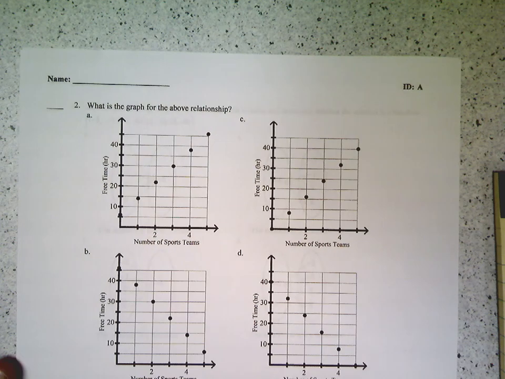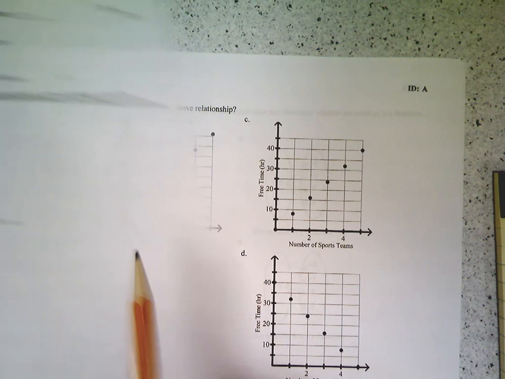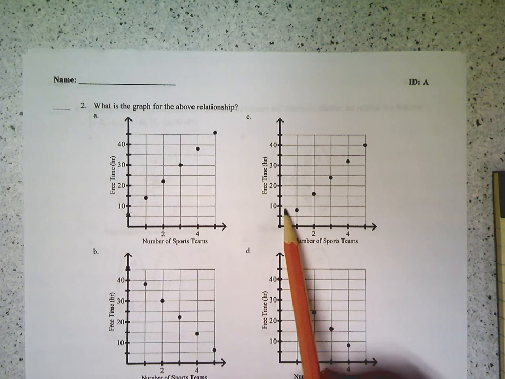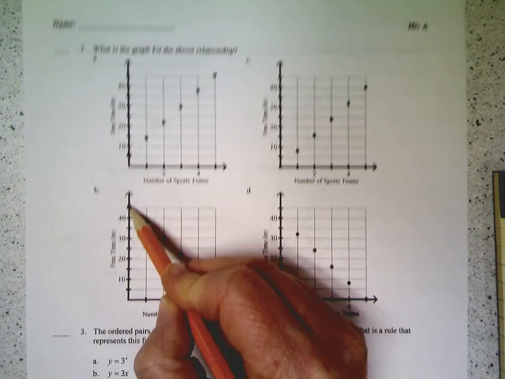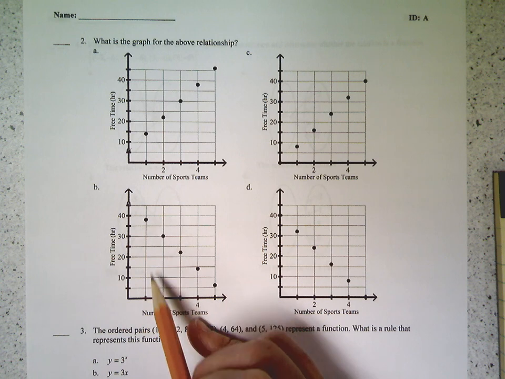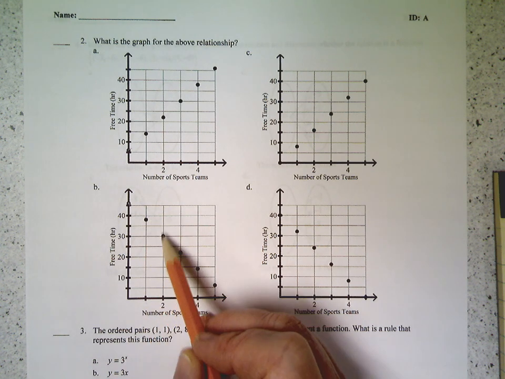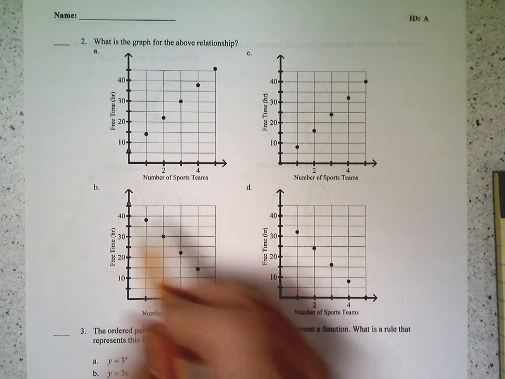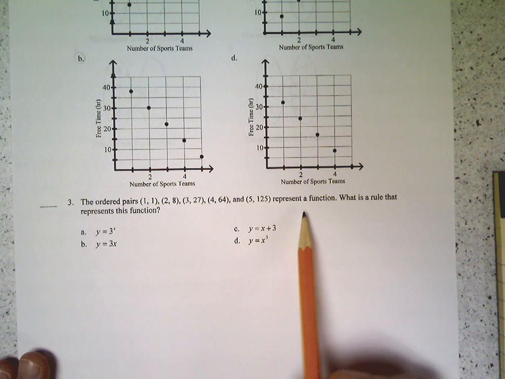Question 2 says, what is the graph for the above relationship? So 0, 46. So 0 should be on 46. Okay, so it could be this one. This one, it looks like the dot's on 40. At 1, it's on 38. 2, it's on 30. 3, it's on 22. So this is B.